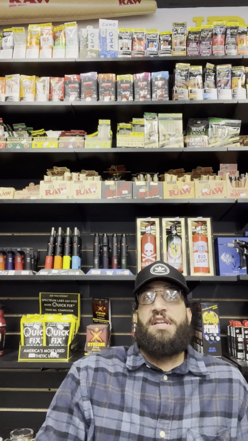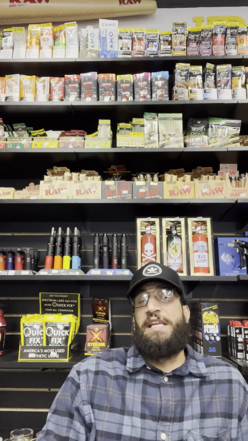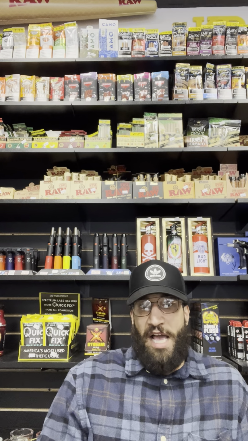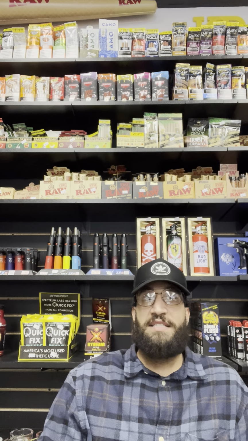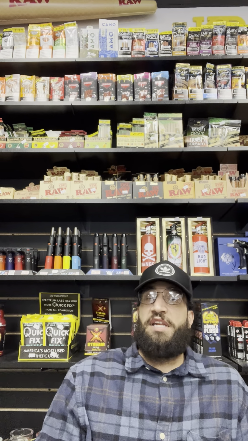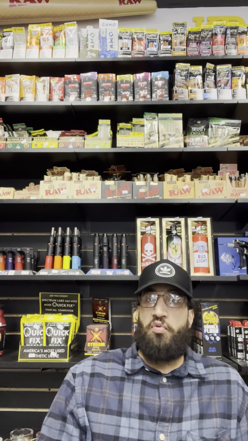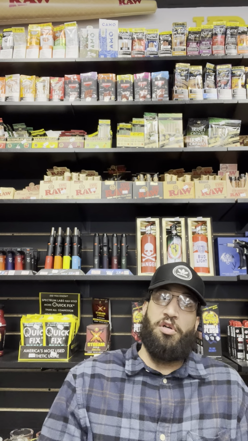The third type of entity would be an S corporation, and an S corp is very similar to a partnership. Same idea with the liability. There's limited liability, so if you were to be sued or anything were to happen, they can't go after your personal assets. Another benefit of an S corp is you are able to pay yourself as an owner wages.